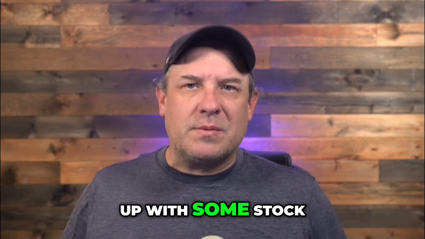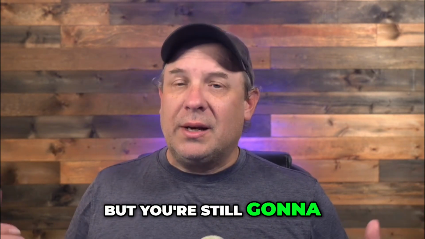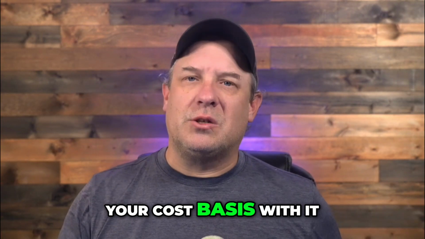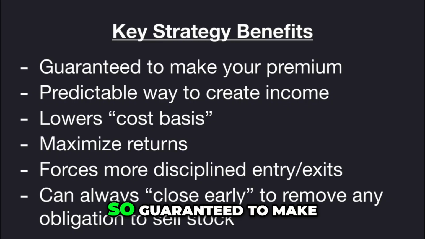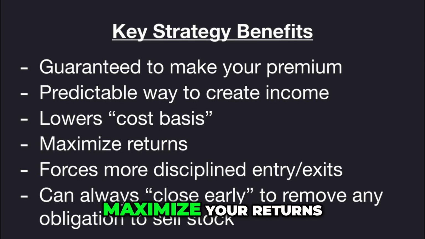Okay. And it's a guarantee that you're going to get that premium. Now, you may end up with some stock, and some of that stock may go down over time, but you're still going to get that premium, and you're going to lower your cost basis with it. So it's a great strategy for that. So you're guaranteed to make your premium. It's a predictable way to create income. That's the big one right there. Create income. You're going to use it to lower your cost basis. It's going to help you maximize your returns.